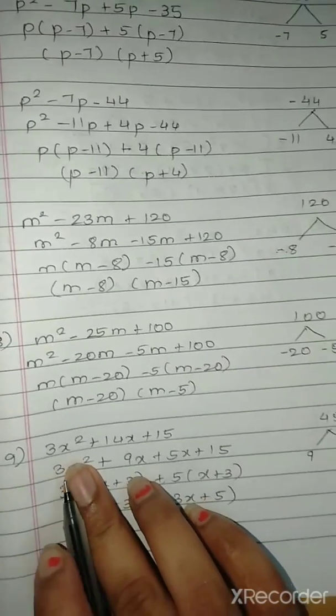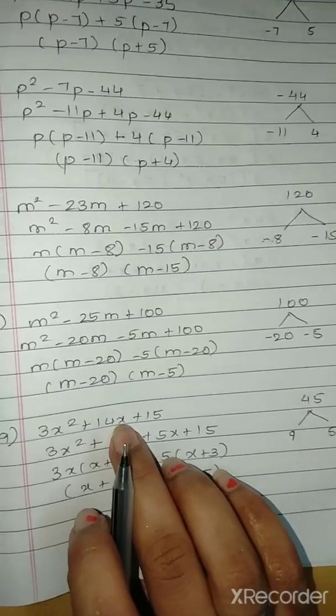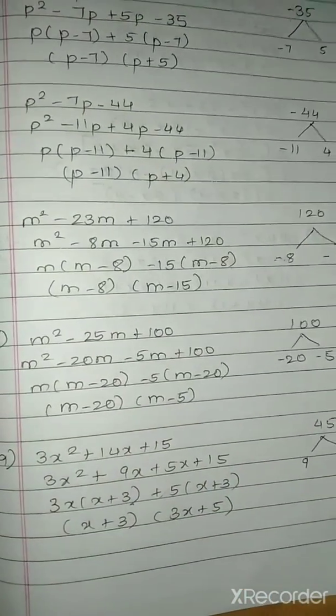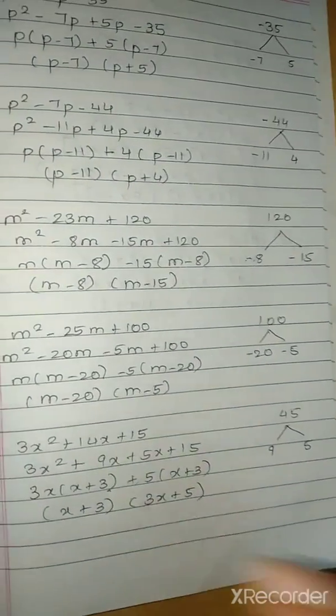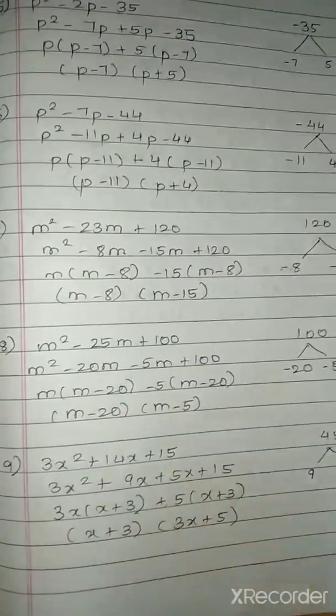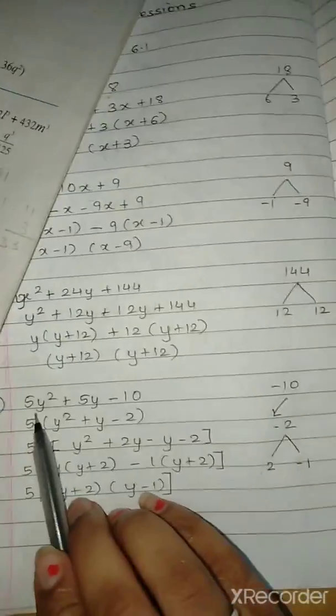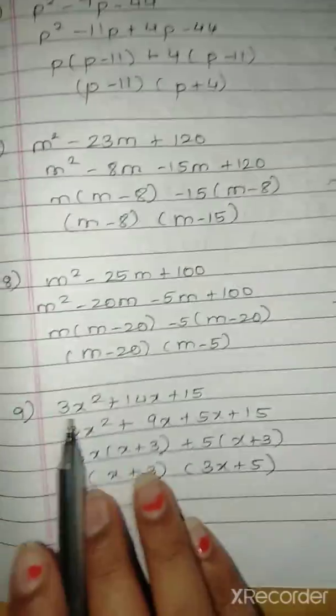Moving ahead to the ninth sum. The ninth sum says 3x square plus 14x plus 15. Here there are no common terms. In our earlier sum, that is sum number 4, we had a term that is common. 5 was common in 3 of them. Here it is not common.